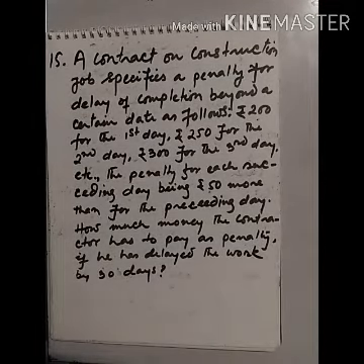A contract on a construction job specifies a penalty for delay of completion beyond a certain date as follows: rupees 200 for the first day, rupees 250 for the second day, rupees 300 for the third day, etc. The penalty for each succeeding day being rupees 50 more than for the preceding day. How much money does the contractor have to pay as penalty if he has delayed the work by 30 days?